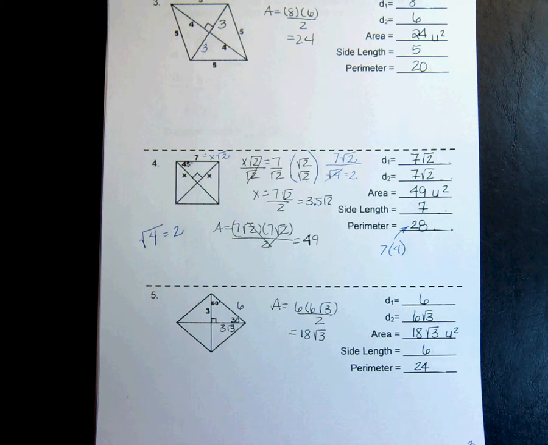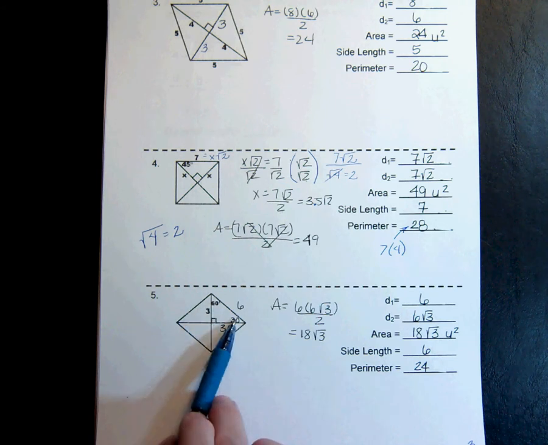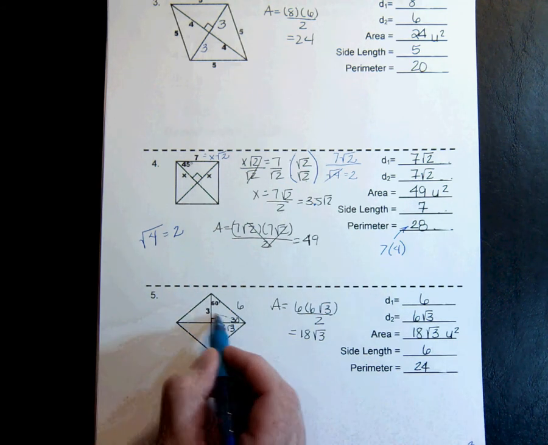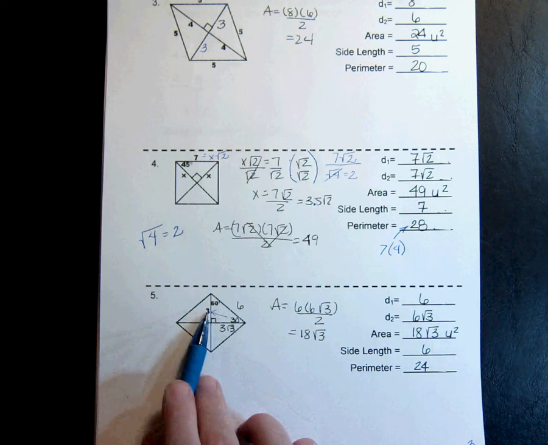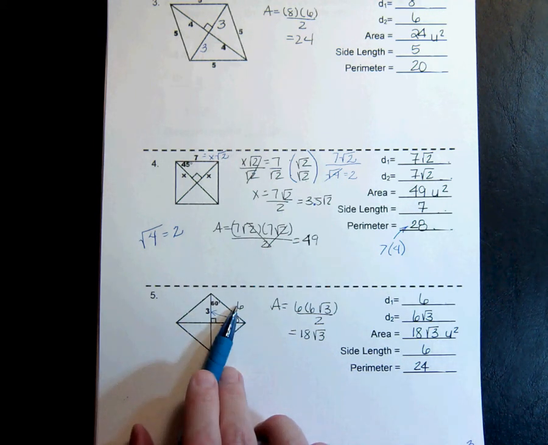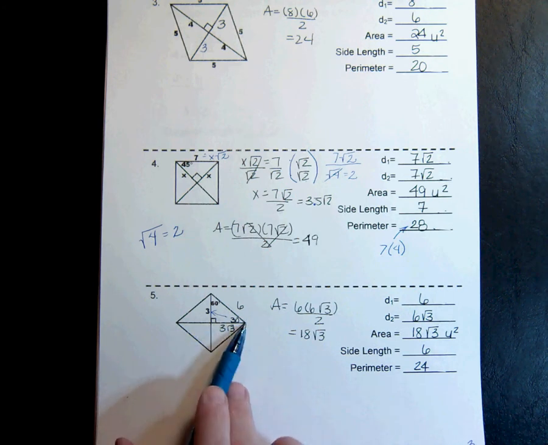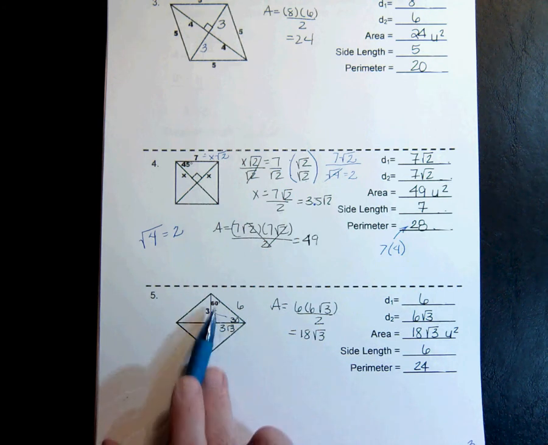Number 5. The diagonal wasn't given to you, but a 30-60-90 triangle was. Across from our 30 degrees, they're telling us is a value of 3. So 2 times 3 is 6, gives us our hypotenuse, and 3 square roots of 3 gives us our value across from a 60.